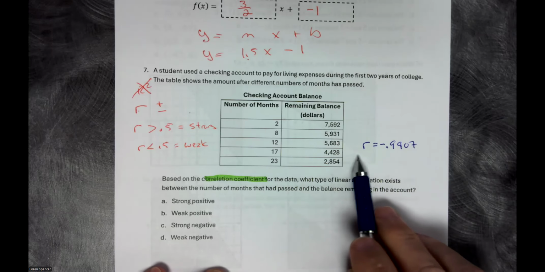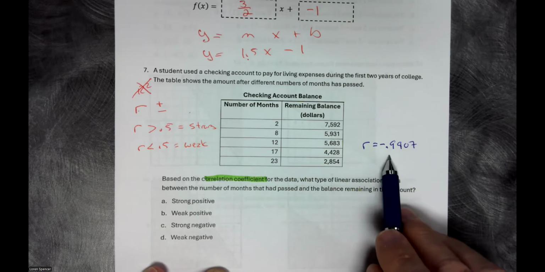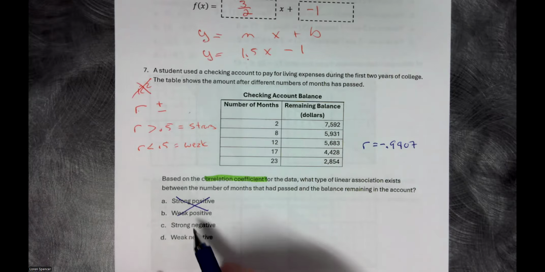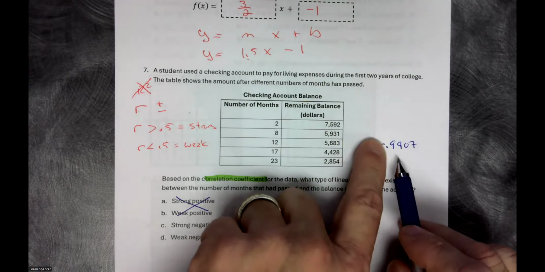So we have R equals negative 0.9907. Well, guess what? It's negative. That means it's not positive. So that gets rid of those. So it's one of these. So now I'm just looking at the number.